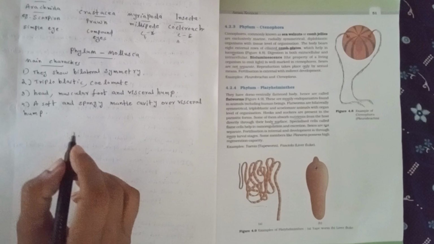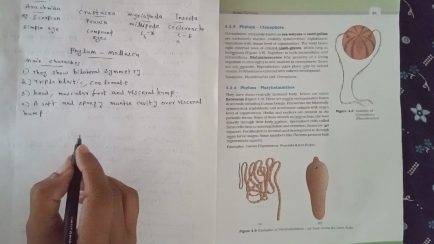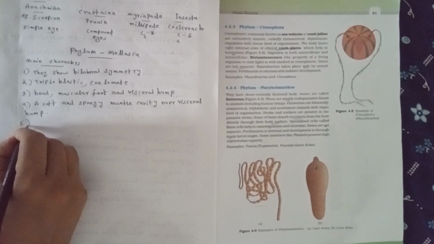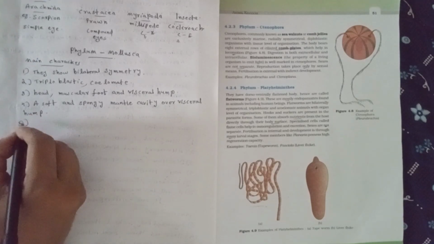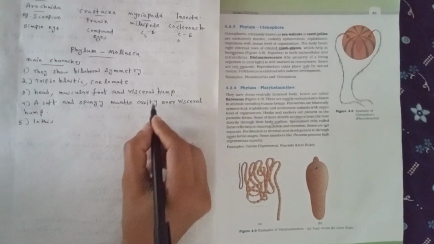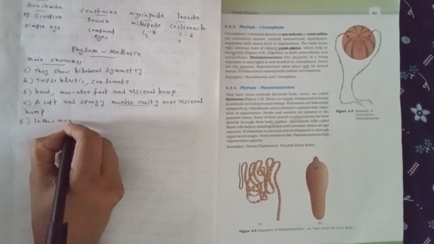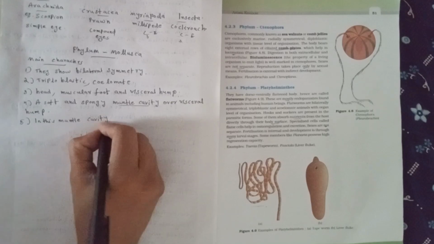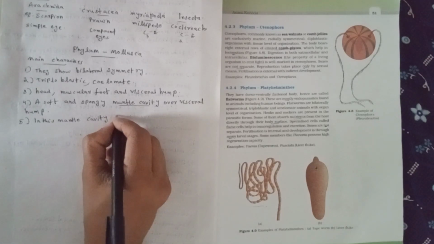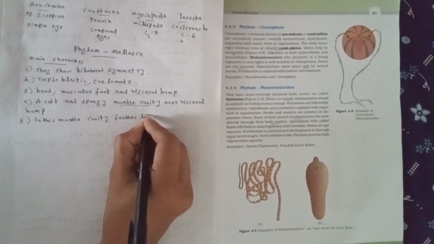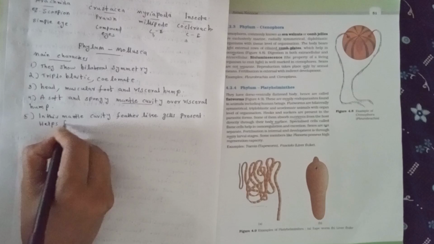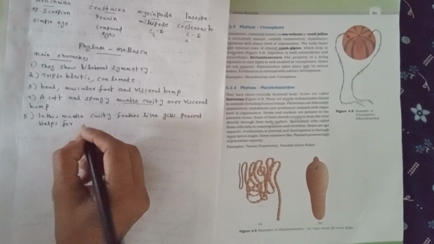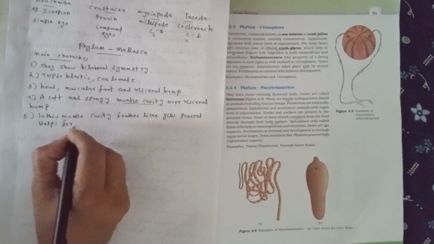In this mantle cavity, feather-like gills are present. They help for respiration, that is gaseous exchange, and waste disposal, that is excretion.